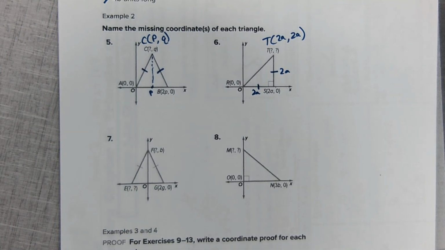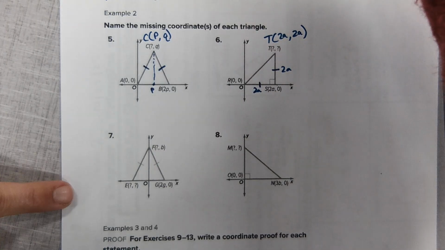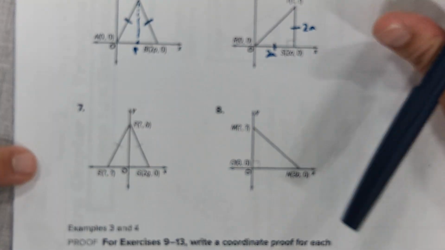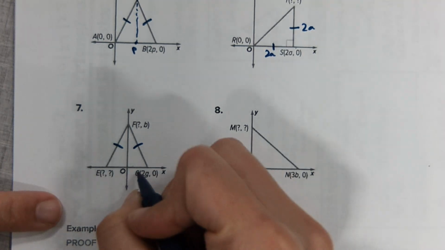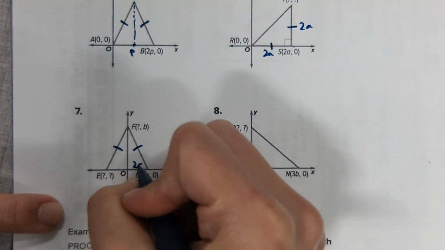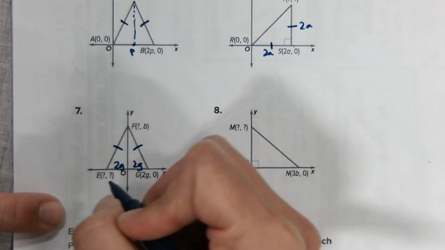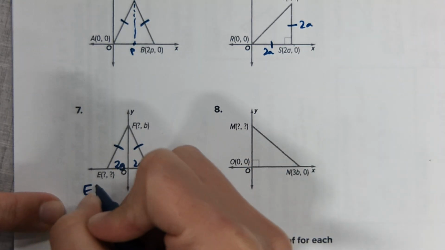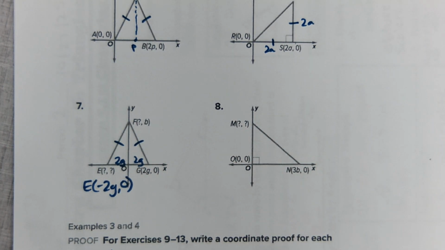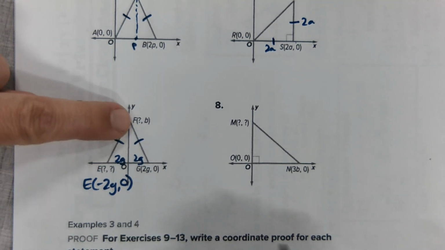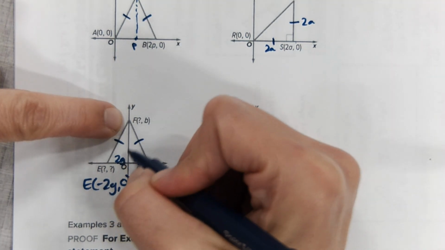Okay, and then number 7, again, it shows its isosceles. And this is at 2g, so this is 2g. This is also a length of 2g. So therefore E would be at negative 2g, 0. And then it just wants the x coordinate here, where that would be at 0.